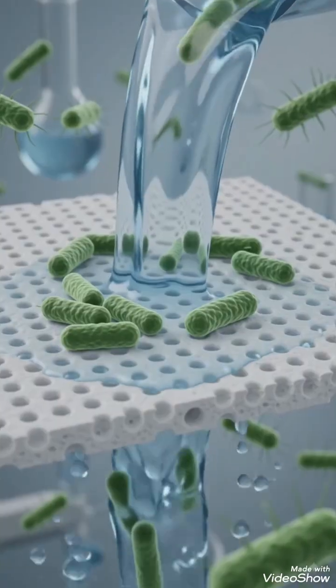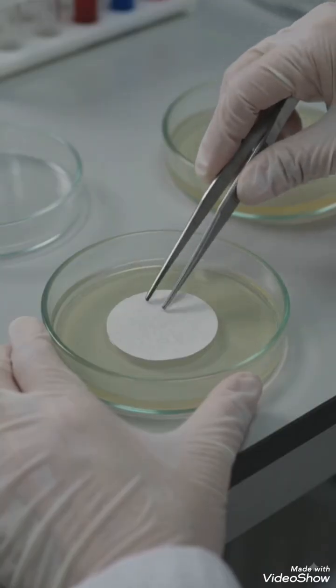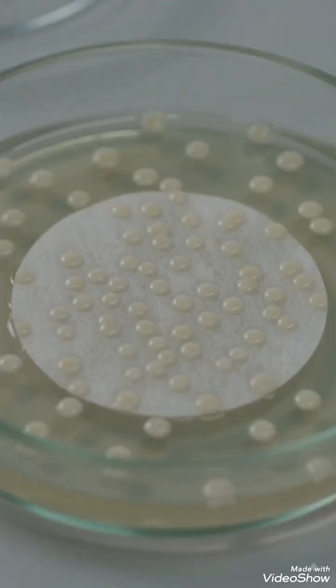The membrane filtration method is based on physical retention of microorganisms. A sterile membrane filter with pore size 0.45 micrometer traps bacteria while allowing water to pass through. After filtration, the membrane is then placed on nutrient medium. Trapped bacteria grow into colonies.